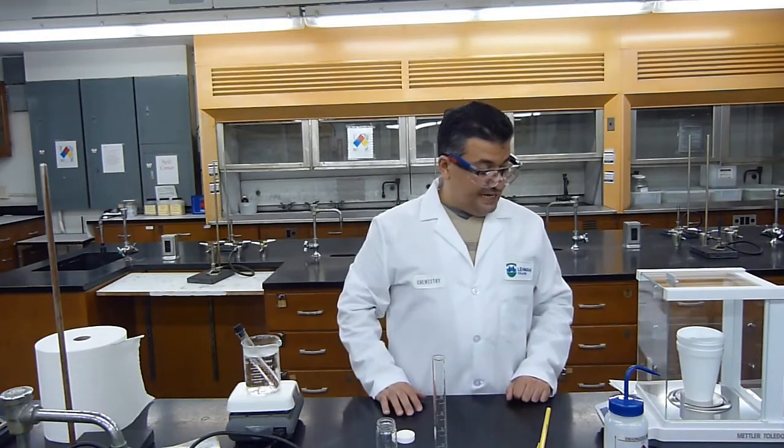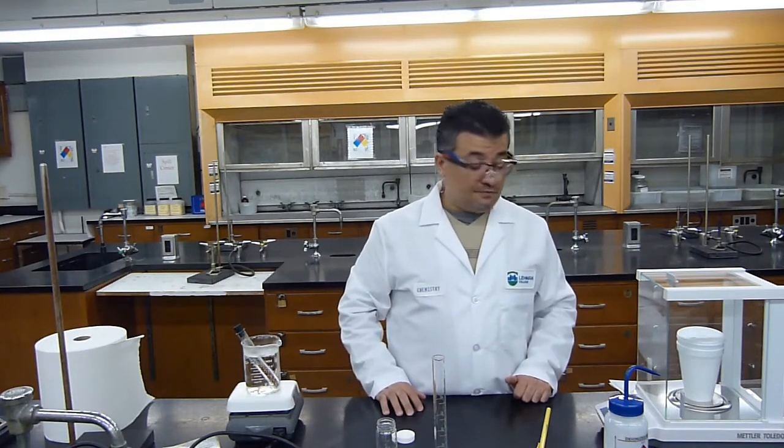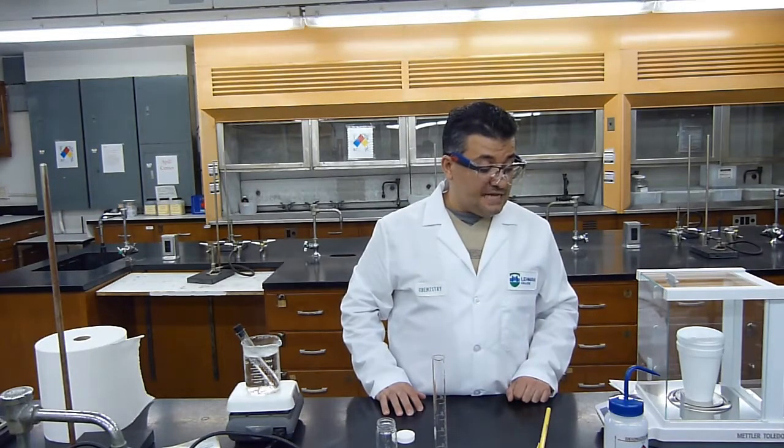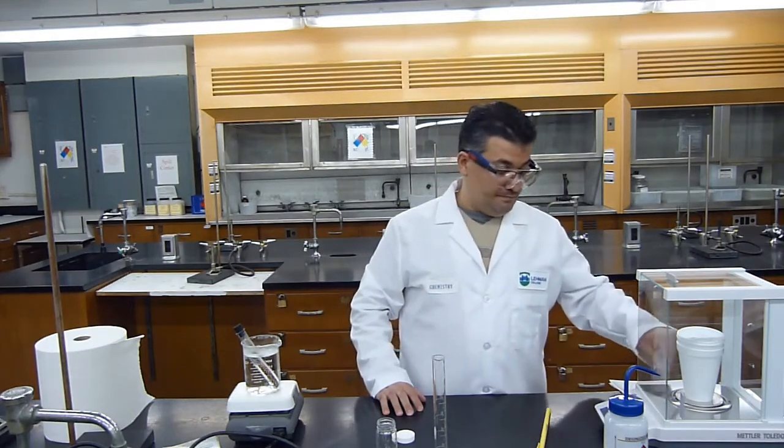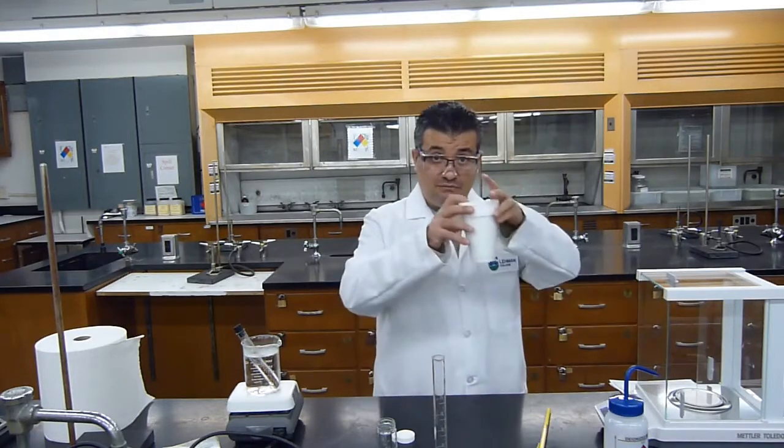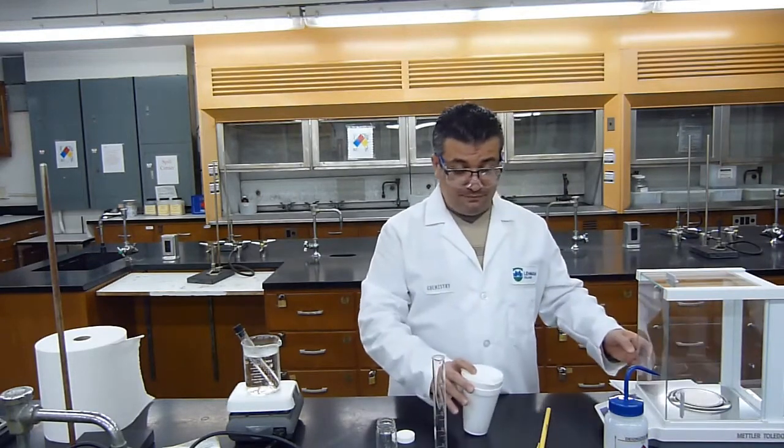The mass of the empty calorimeter by itself is 8.7811 grams. Again, the mass is 8.7811 grams. Okay, so now I have the mass of the calorimeter.